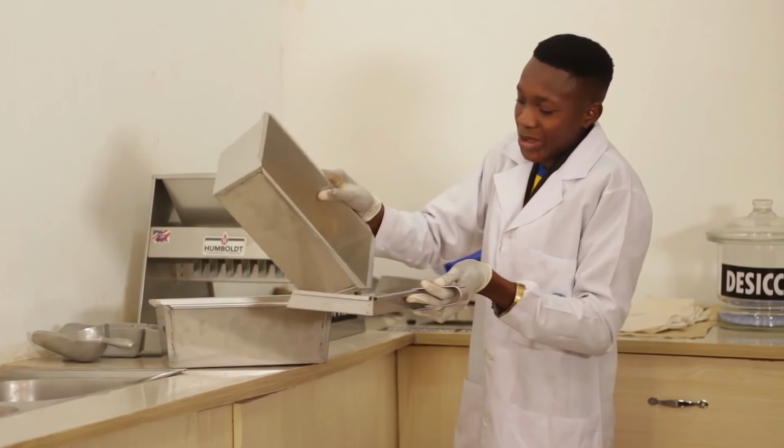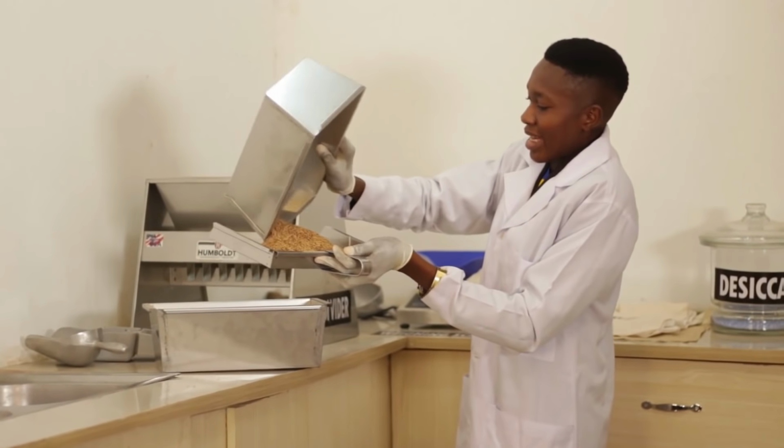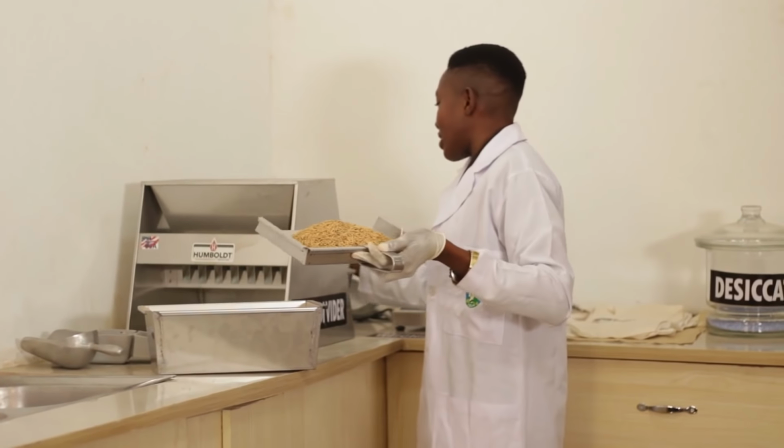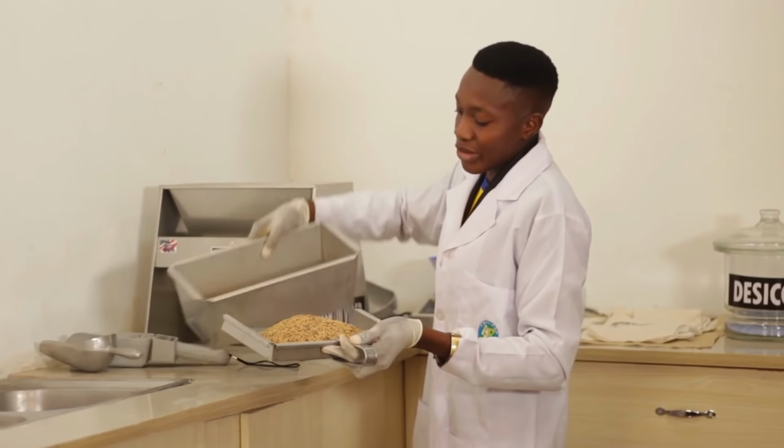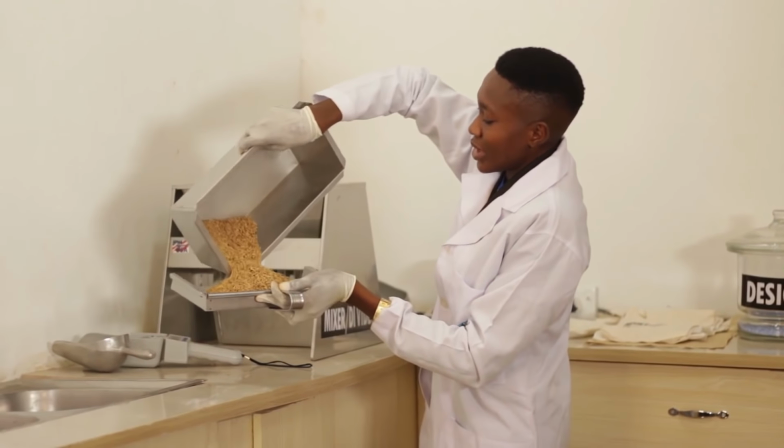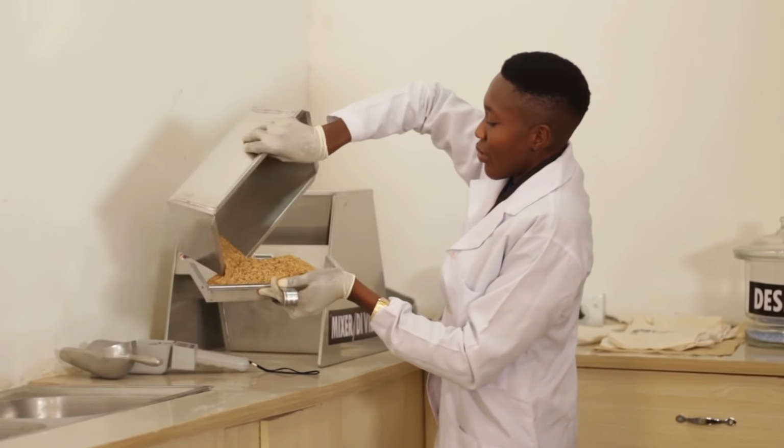It also keeps on mixing. And after about 3 to 4 different times, you are going to have a homogeneous mixture from which you can pick your working sample.